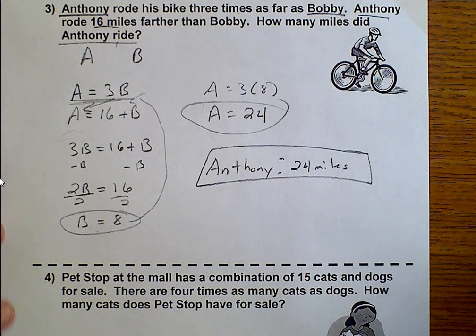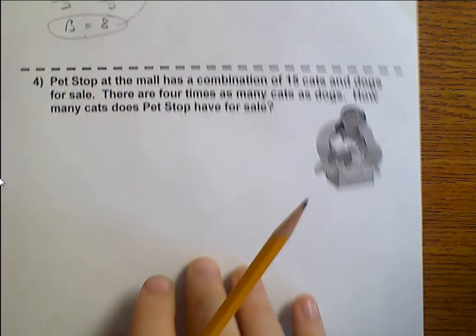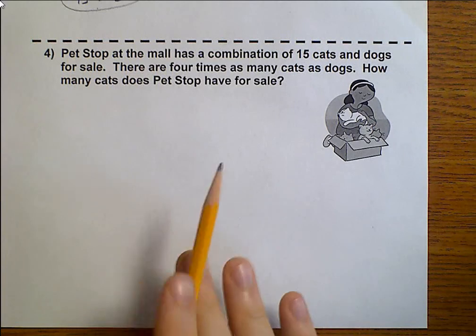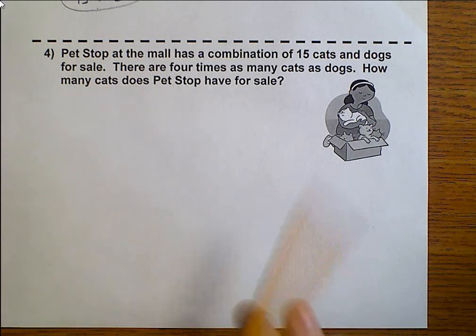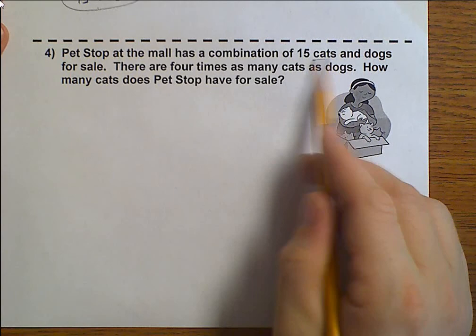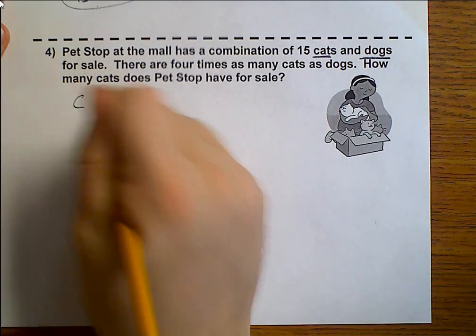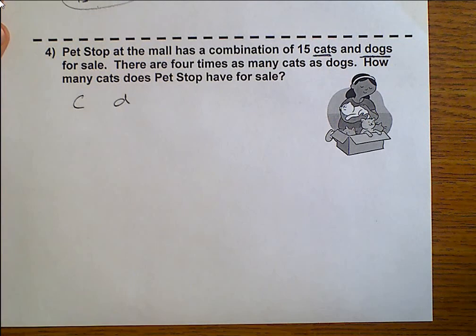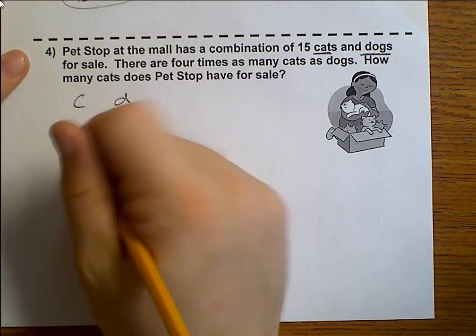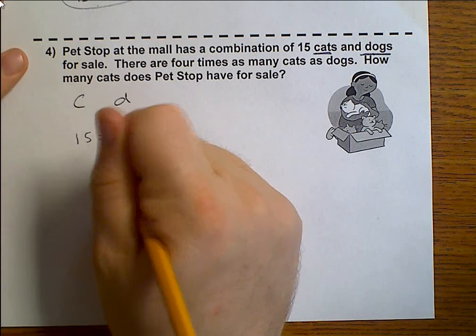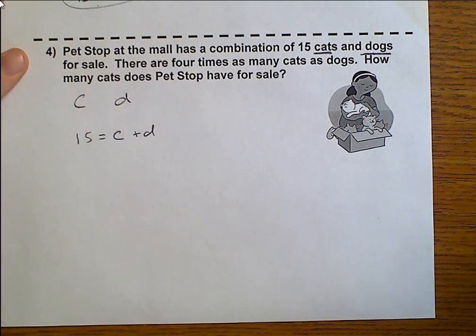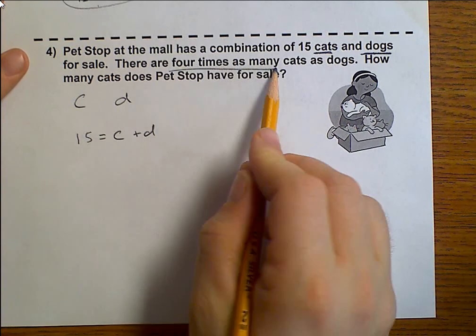So, that's problem number 3. Last problem, last chance to do it on your own, or you can just follow along again. We're going to look at this one. It says a pet shop at the mall has a combination of 15 cats and dogs. So we have cats and we have dogs. Well, there are 15 of them, so 15 must equal the cats plus the dogs. Now it says there are 4 times as many cats as dogs.